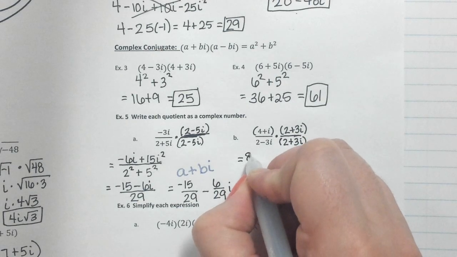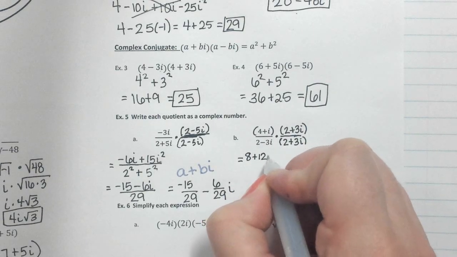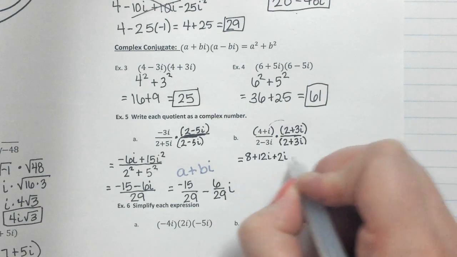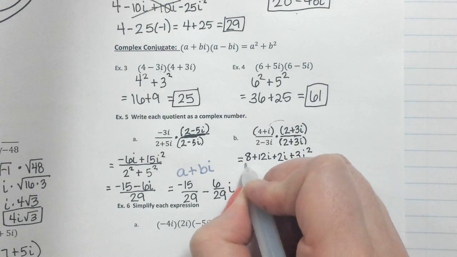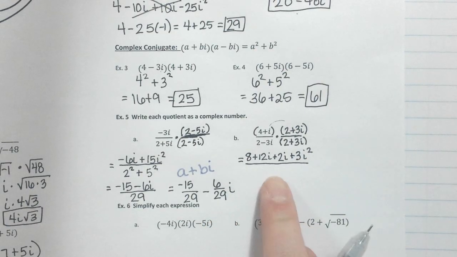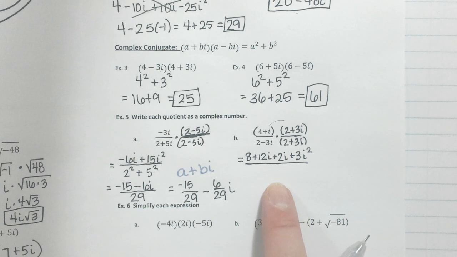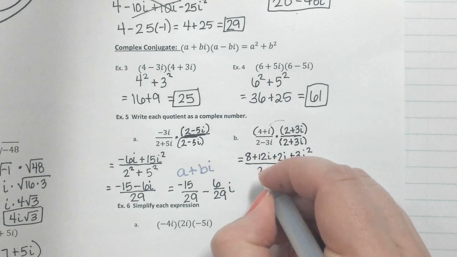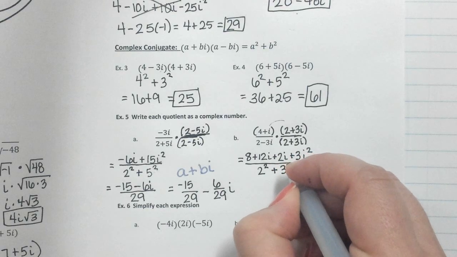That'll be 8 plus 12i plus 2i plus 3i squared. And I know we can simplify that, but I'm going one step at a time. And then in the denominator, that's the conjugate, so I can just say that's going to be 2 squared plus 3 squared.